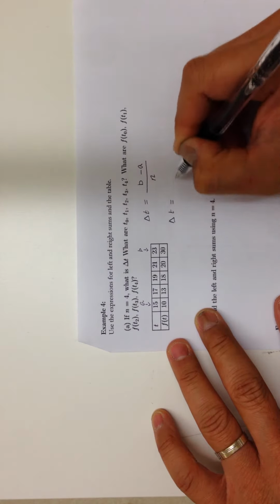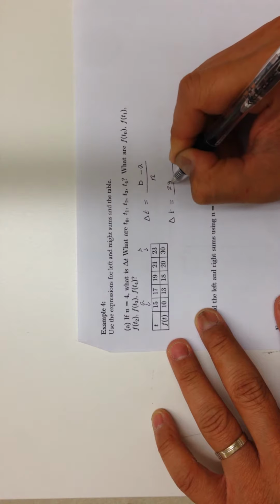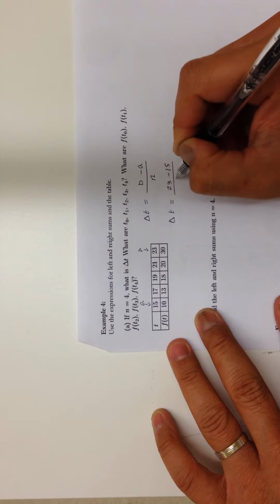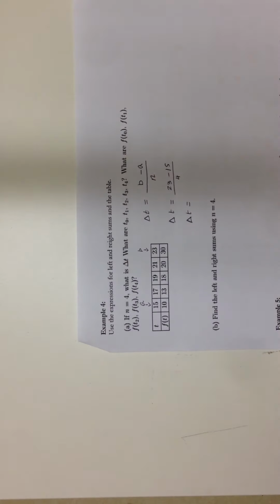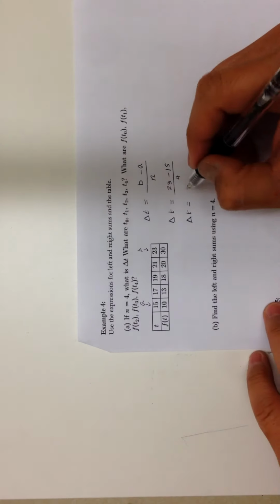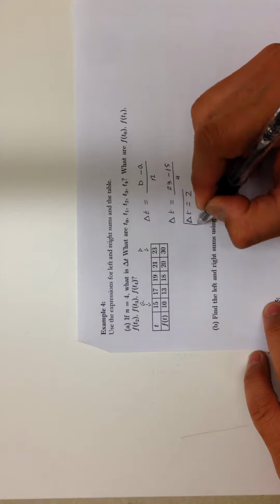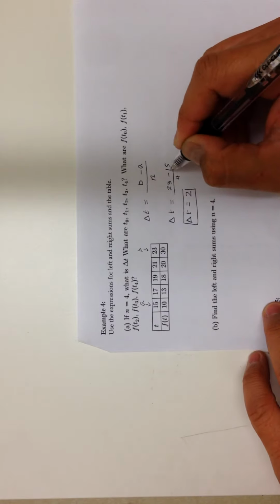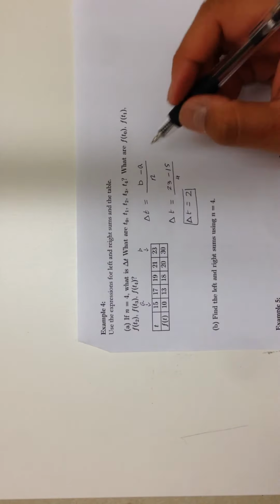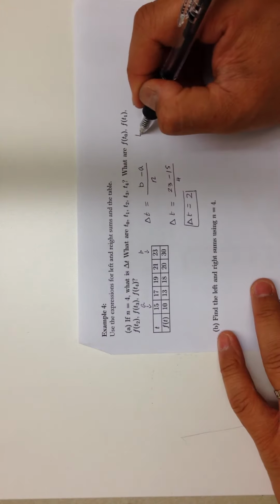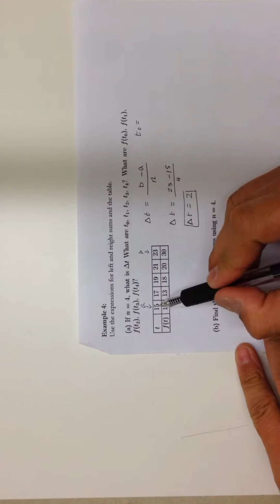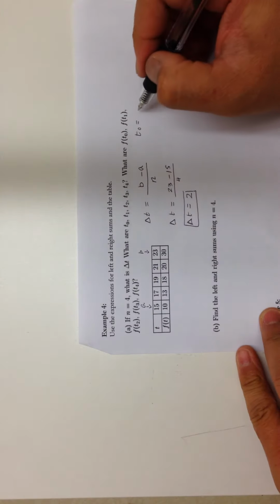B is 23, A is 15, and we want 4. So the width of each one of our rectangles is going to be 2, because 8 divided by 4 is 2. So the width is 2. What are T0, T1, T2, T3, and T4? Well, T0 is going to be your first time. So T0 is going to be 15.